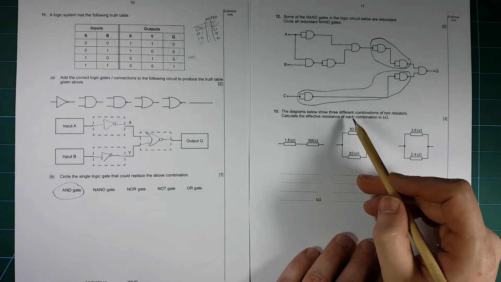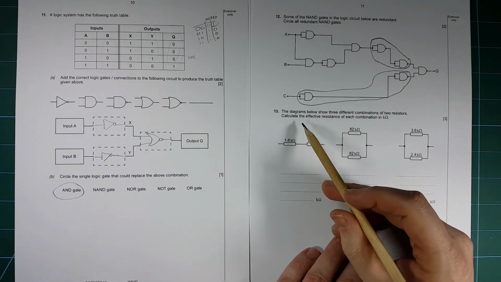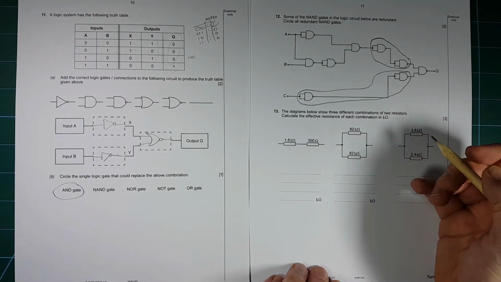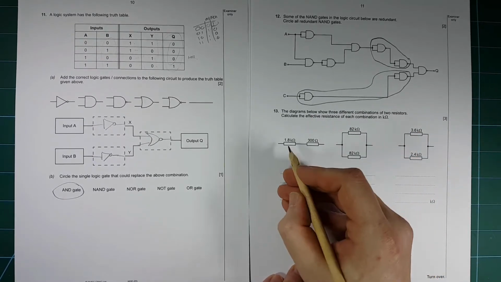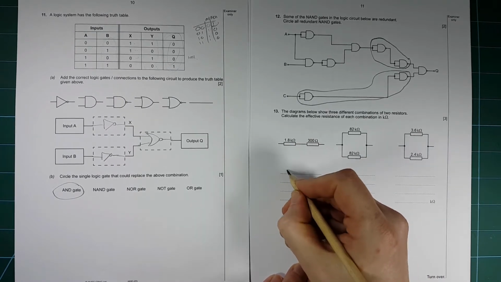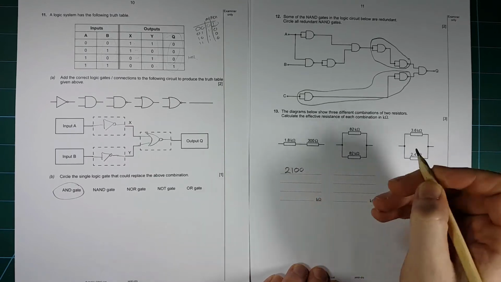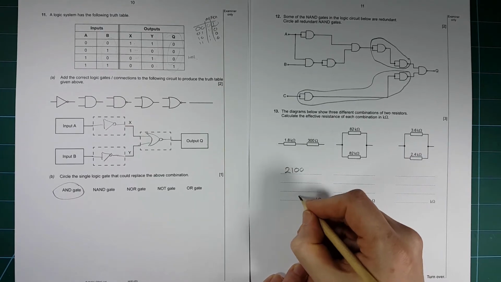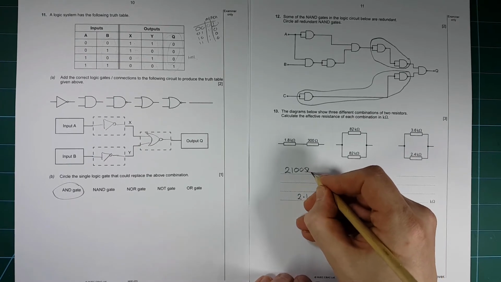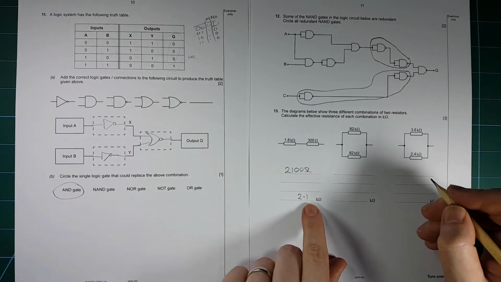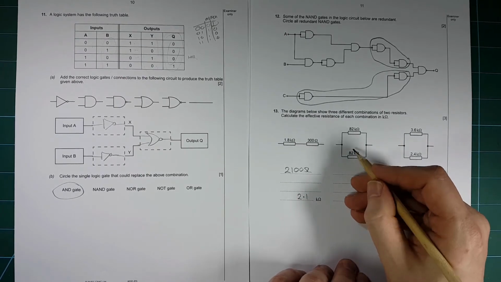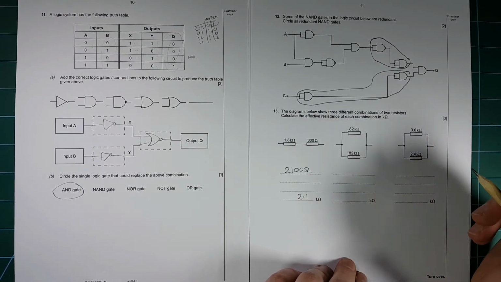The diagrams below show three different combinations of two resistors. Calculate the effective resistance of each combination. Okay, so we just need to add these together because they're in series. Remembering this is 300 and that's 1,800, so that's 2,100. It wants it in kilo ohms, so that's 2.1 kilo ohms. If you wrote 2,100 ohms like that, you'd get the right answer, because as long as you've changed the unit, you'd be okay.